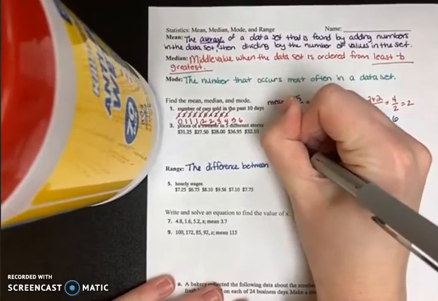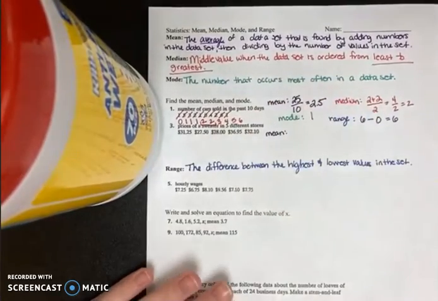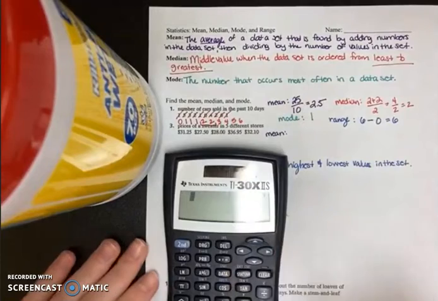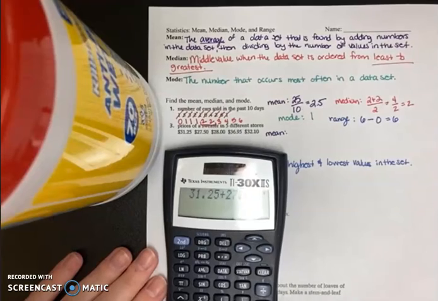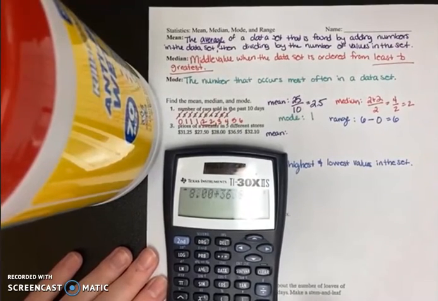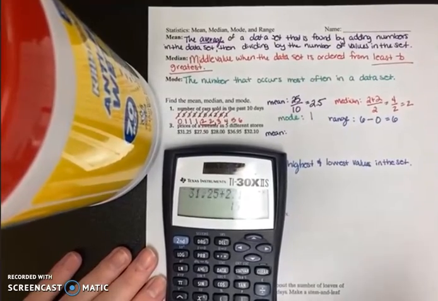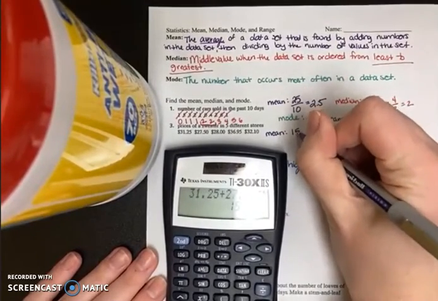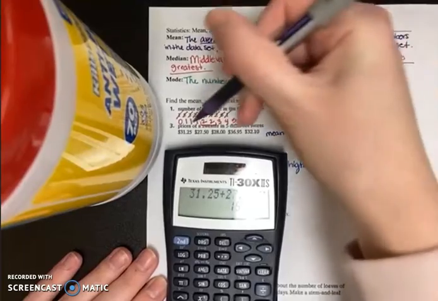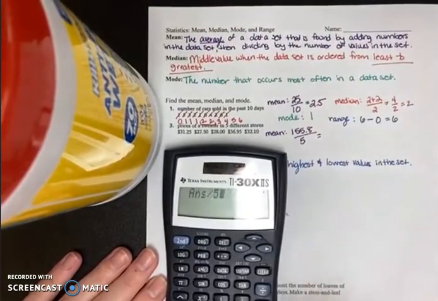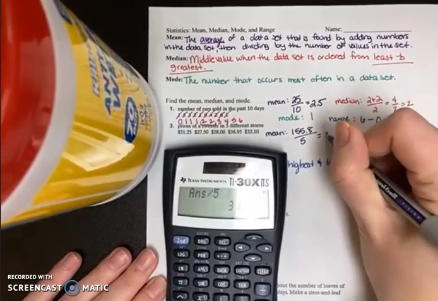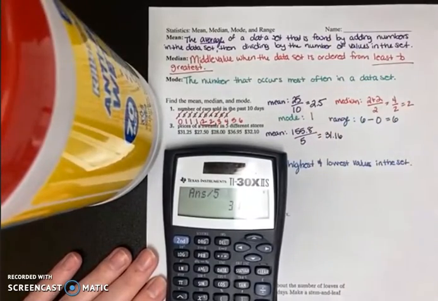The mean we get by adding these values together and then dividing by the amount of values we had. So you can see in the calculator I'm doing 31.25 plus 27.50 plus 28.00 plus 36.95 plus 32.10. So that gave me 155.8 divided by 1, 2, 3, 4, 5 values. So I'm going to divide that number by 5. I get 31.16 as the mean.